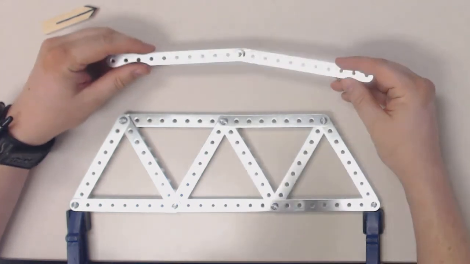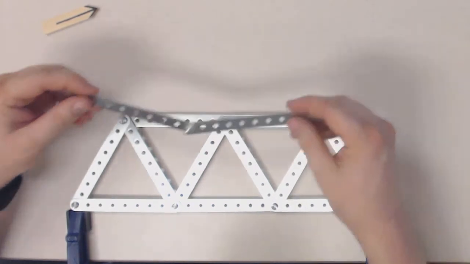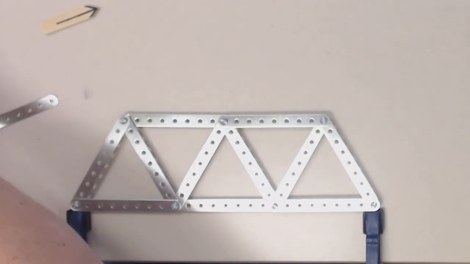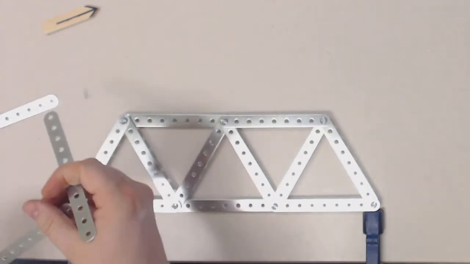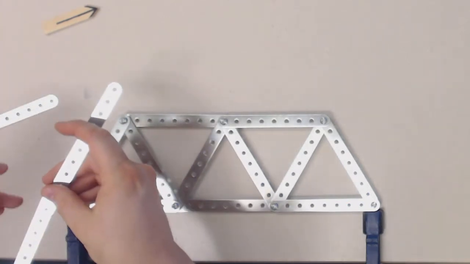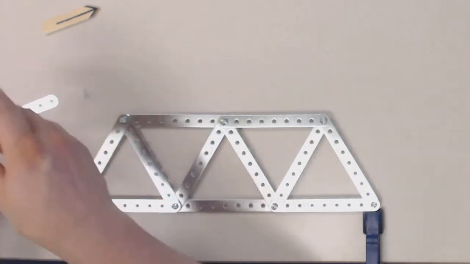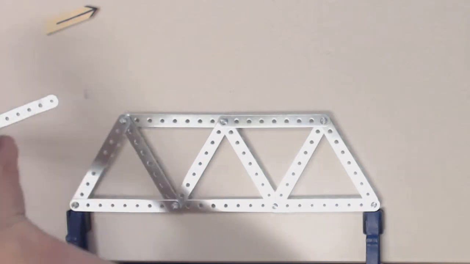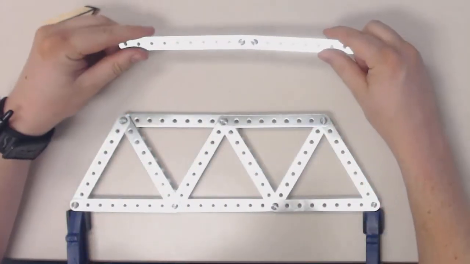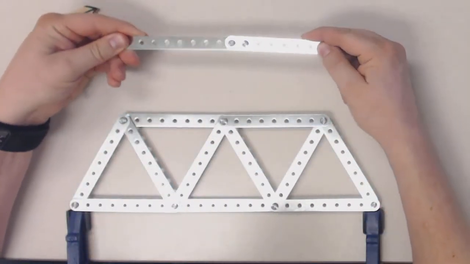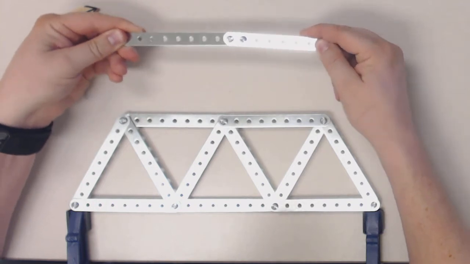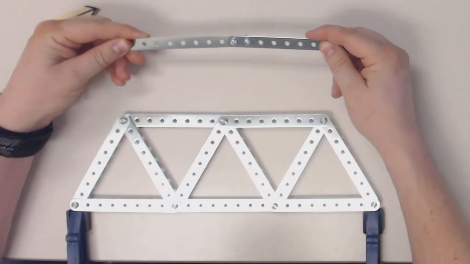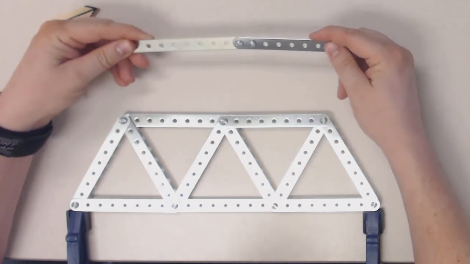And that's very key, because if we were to have a member like this where there's a slight overlap, and we were to put two pins in it, this no longer acts like a pinned connection, because any force that I place on this has to be resisted in terms of shear and bending and stuff like that in the screws.